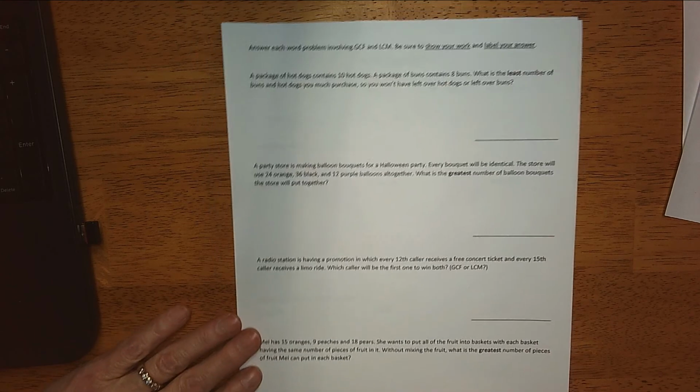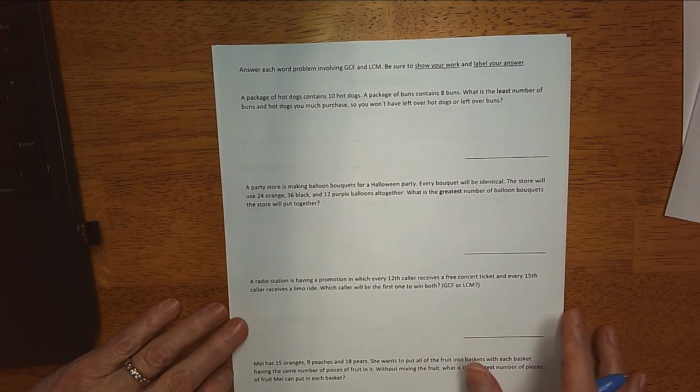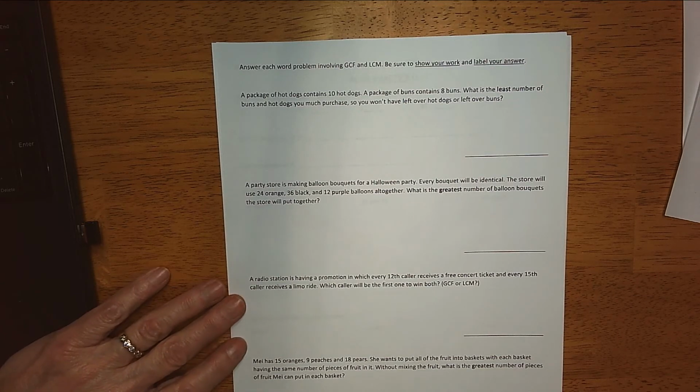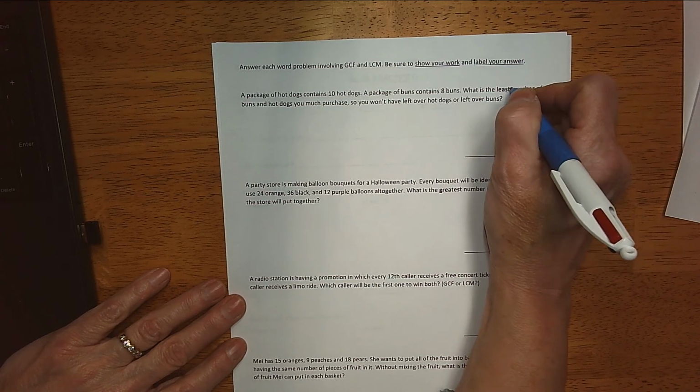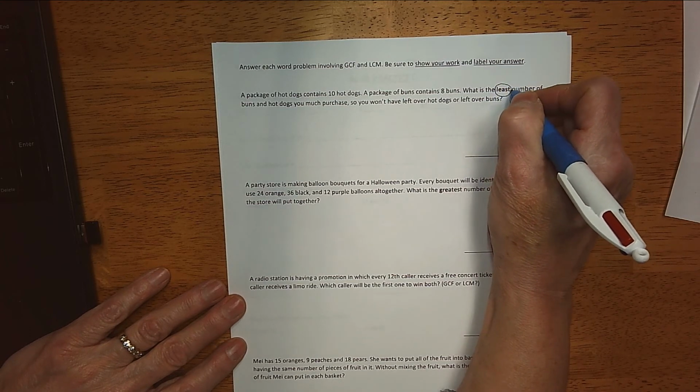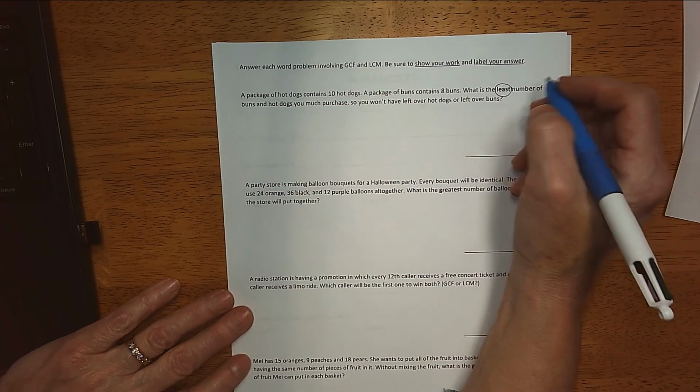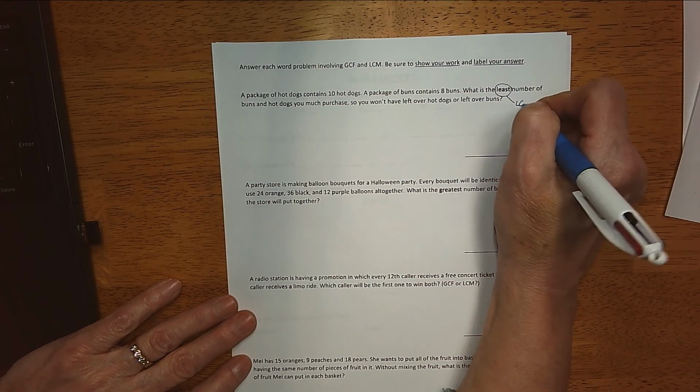So the first one says, a package of hot dogs contains 10 hot dogs. A package of buns contains 8 buns. What is the least number of buns and hot dogs you must purchase so you don't have leftover hot dogs or leftover buns? So again, we have this clue word here, least number we need. So least number, least common multiple. This is telling us that we're going to do least common multiple.